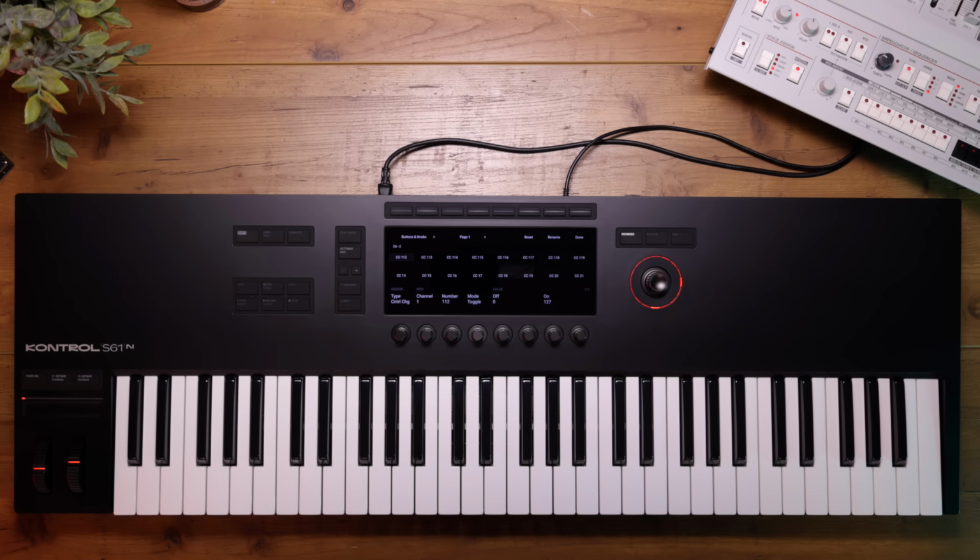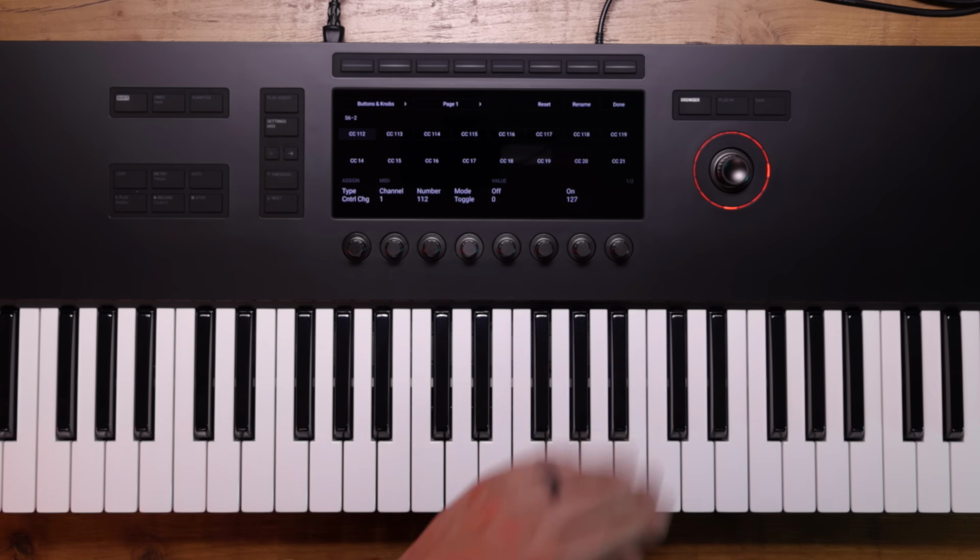Above the keyboard screen, we have 8 buttons. These can act as toggles, triggers, gates, or incremental switches. Let's check them out. When you're selected on a button, you have a few different options here.